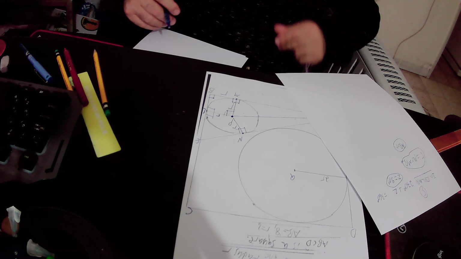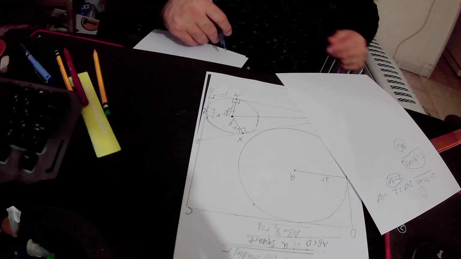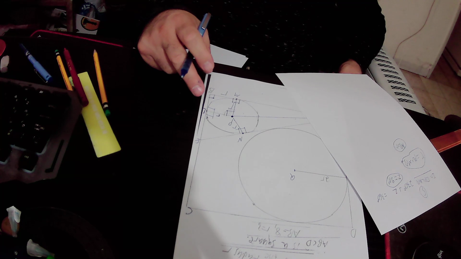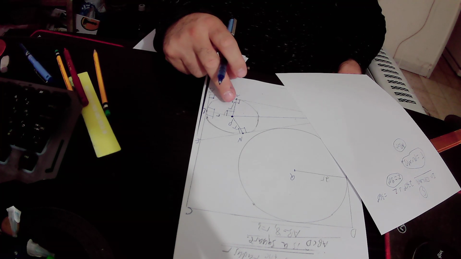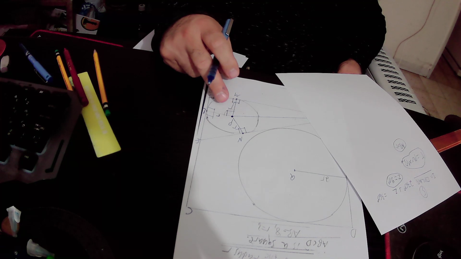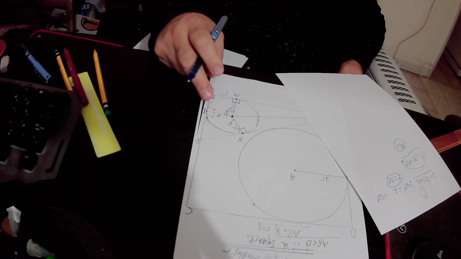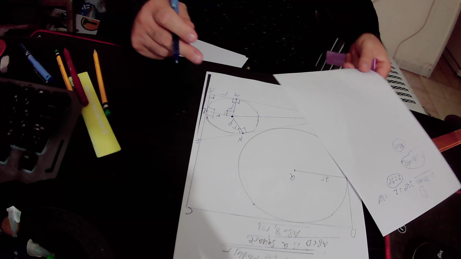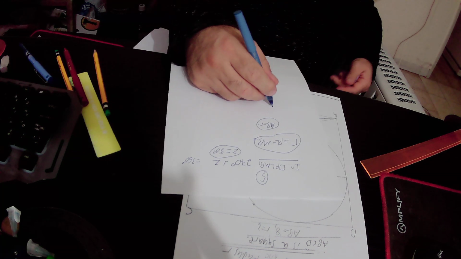And we also know that PM equals LB, because those two sides are opposite sides in rectangle PLMB, therefore they are equal to each other.